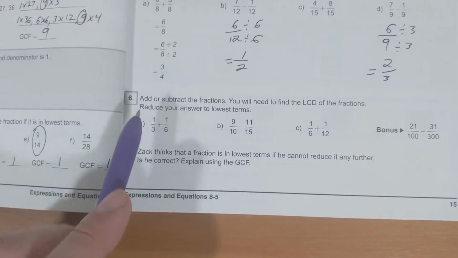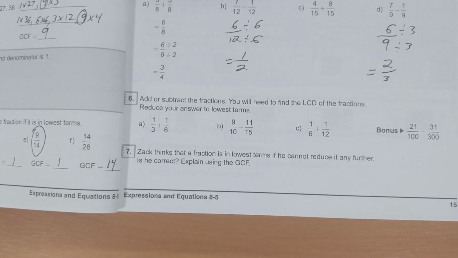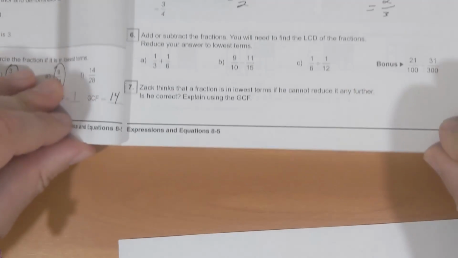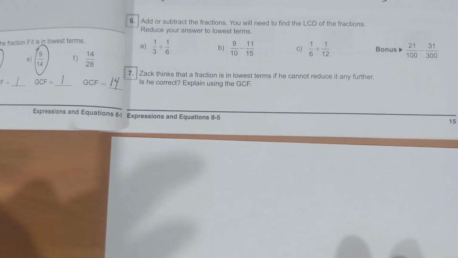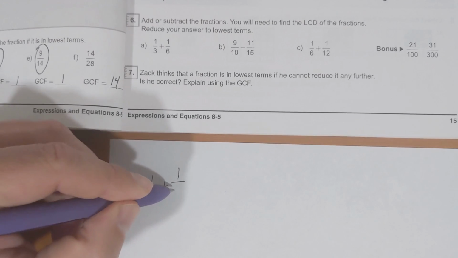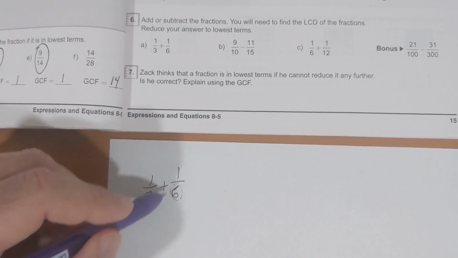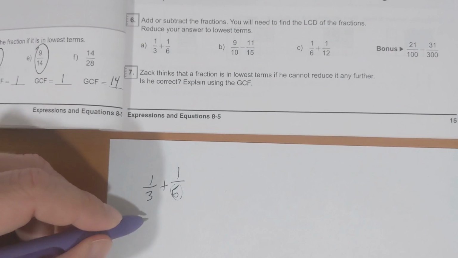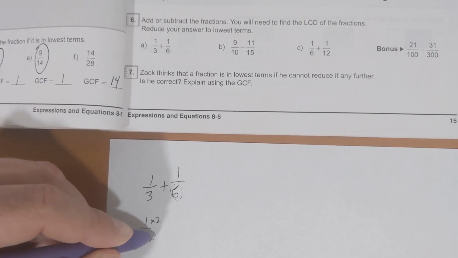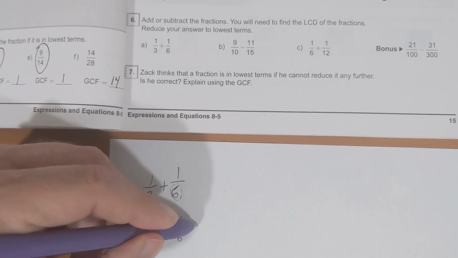All right, number 6, add or subtract the fractions. You will need to find the lowest common denominator of the fractions, reduce, and show your work. Well, the lowest common denominator is going to be 6, so I don't do anything to this, but this would be times 2, plus 1 over 6.